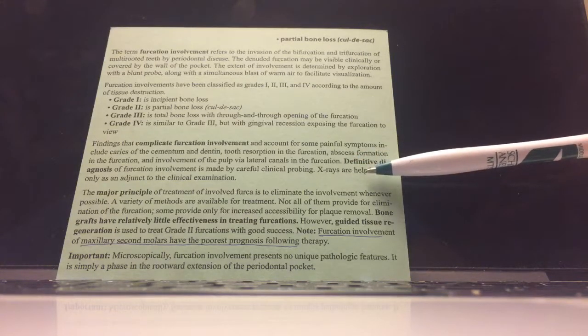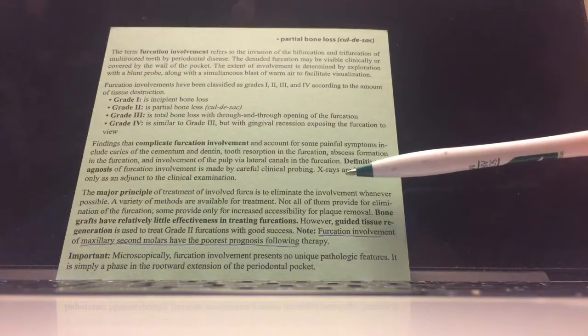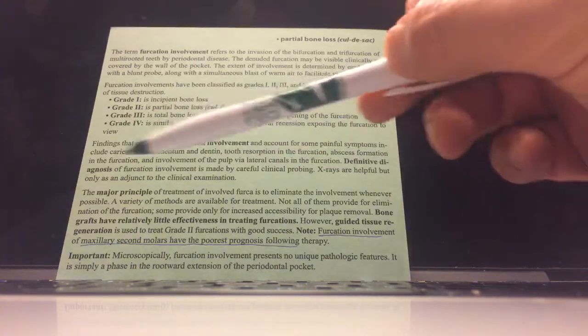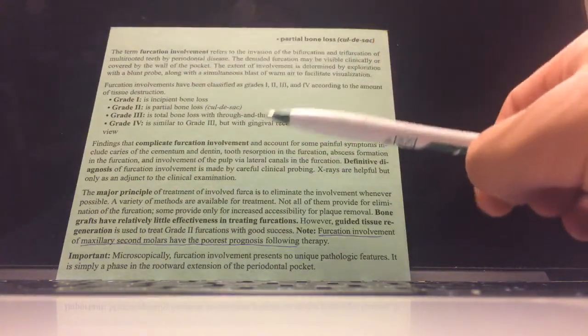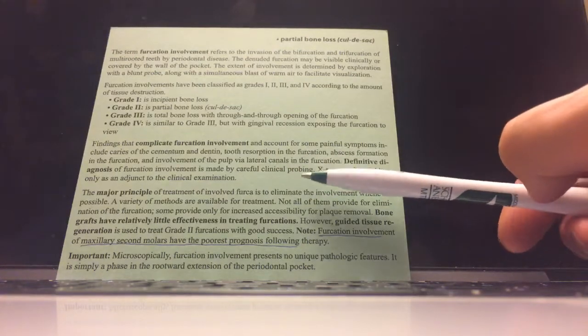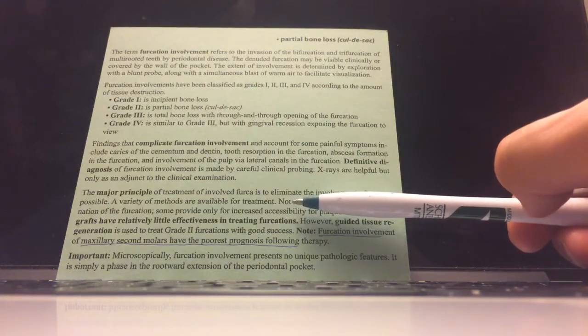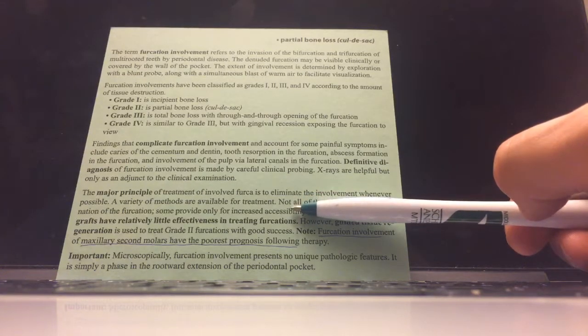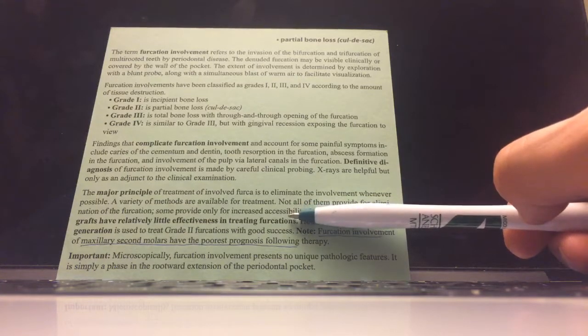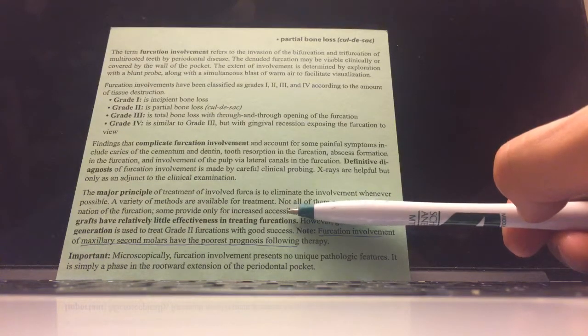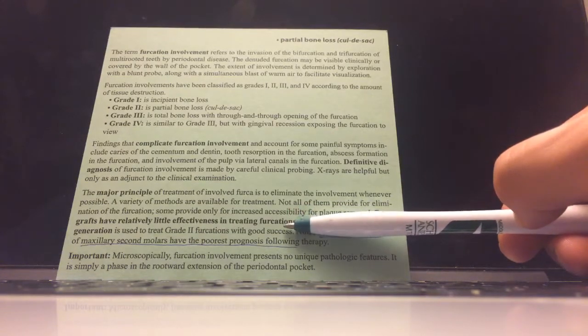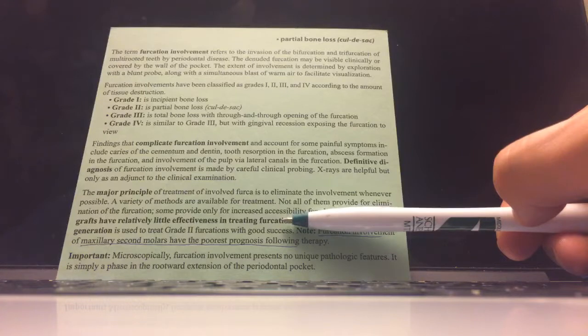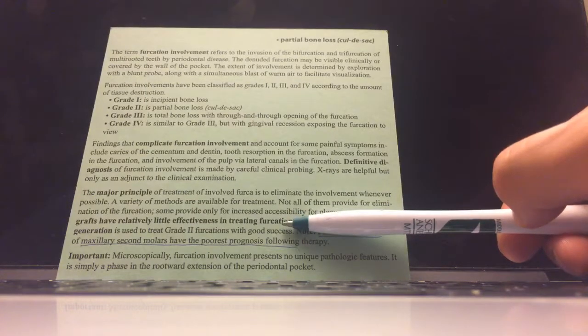Definitive diagnosis of furcation involvements is made by careful clinical probing. X-rays are helpful but only as an adjunct of the clinical examination. The major principle of treatment of involved furcas is to eliminate the involvement whenever possible. A variety of methods are available for treatment. Not all of them provide for elimination of the furcation. Some provide only for increased accessibility for plaque removal.